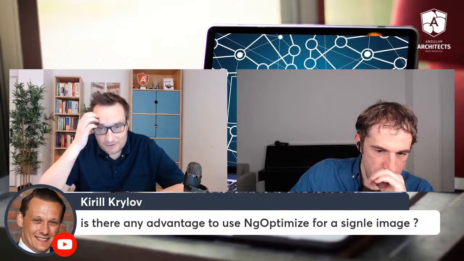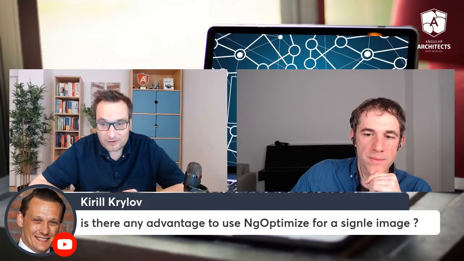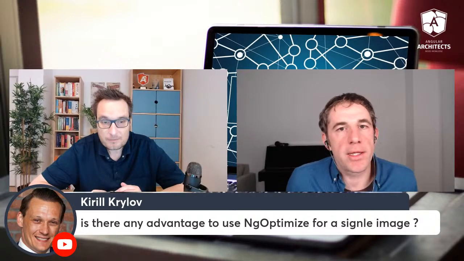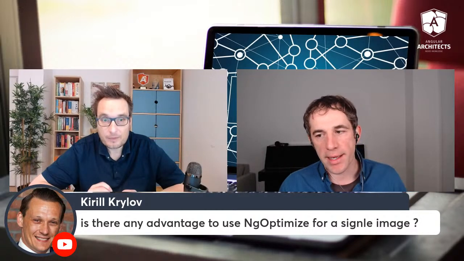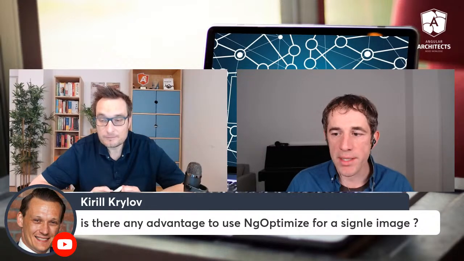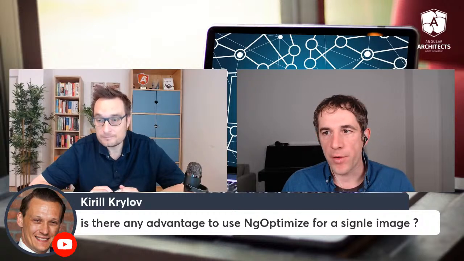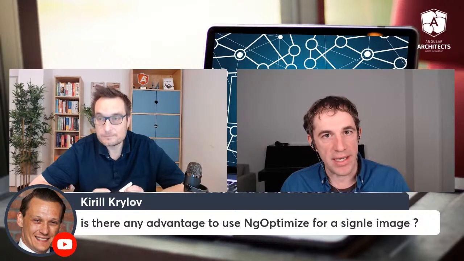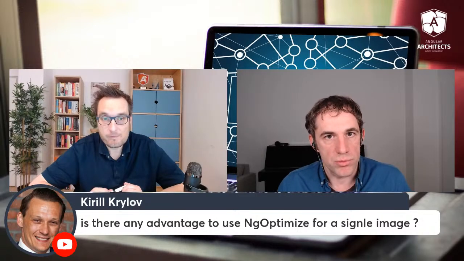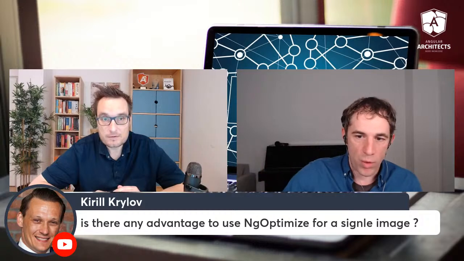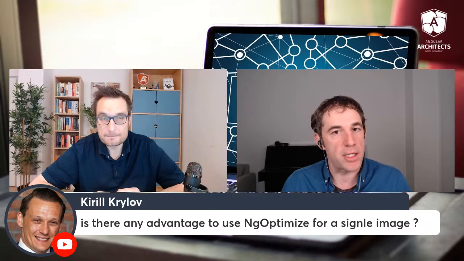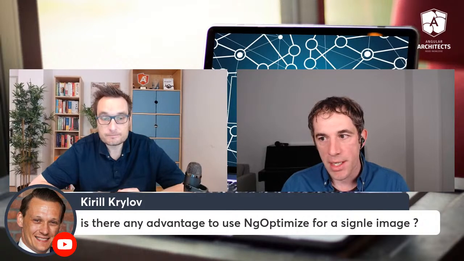Is there any advantage to using NgOptimizedImage for a single image? Yeah, first of all, you're getting all these best practices. So if you miss something like adding the dimensions, you're getting warnings. You will also get information if you have set the priority value on the right image, because Angular is checking this dynamically on the fly. It checks what image is in the viewport, identifies the largest contentful paint, and if that's not eagerly loading, then it will tell you. So even with a single image, this is possible.